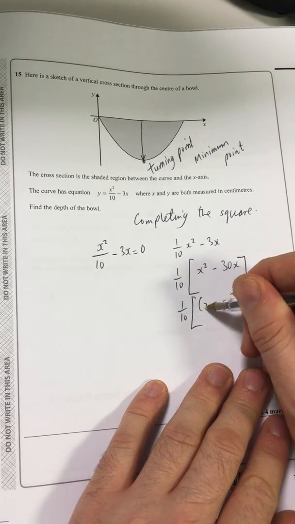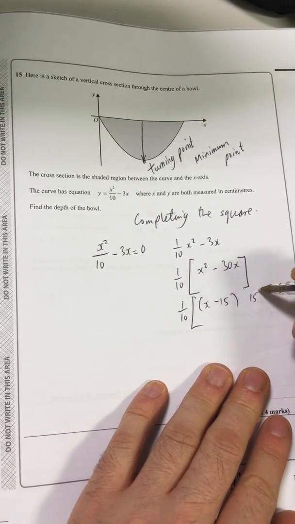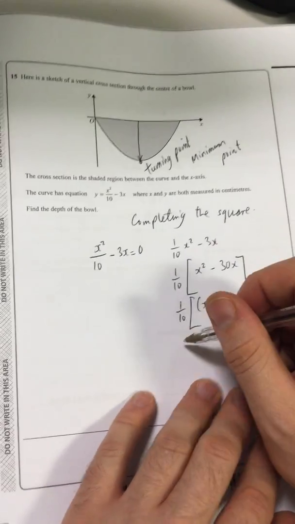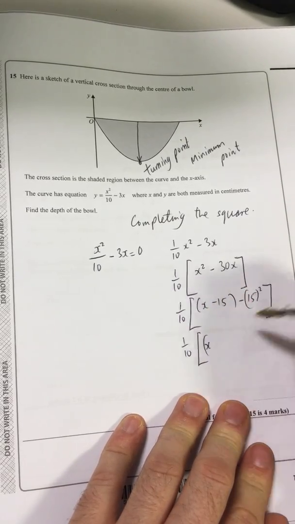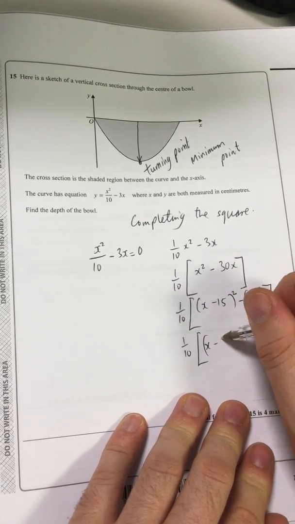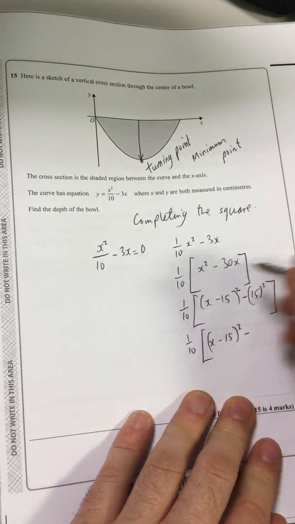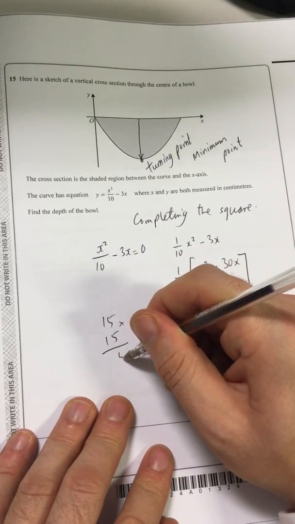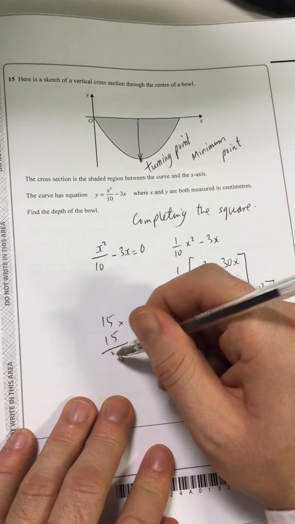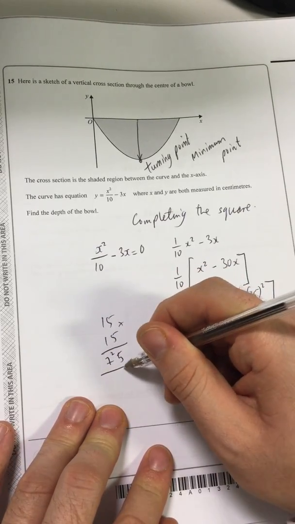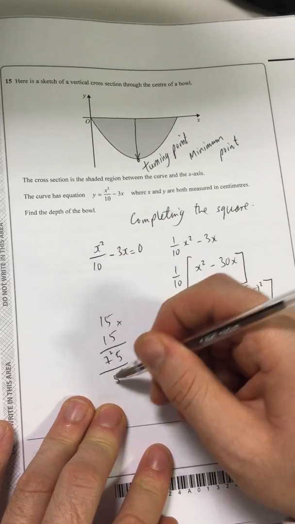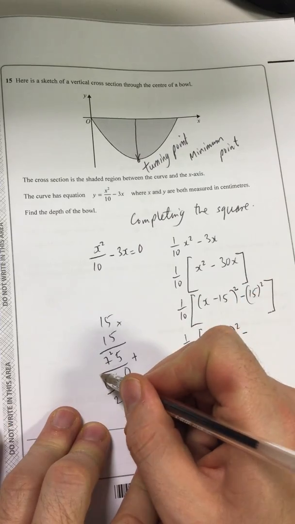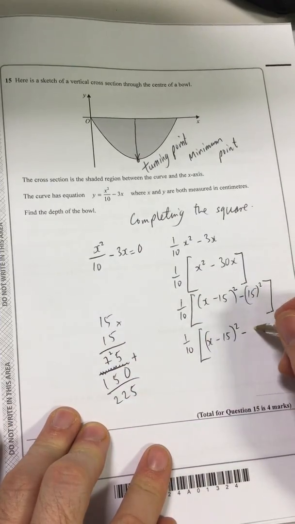So let's complete the square. So halve that value, square it, take it away, and then put the constant term on the end, but there isn't one, so that's it now. So (x minus 15) squared minus 15 times 15. So 5 times 5, 25, carry 2. 5 times 1 is 5, add that is 7, then 1 times that, so it's 225. I don't know why I put this line in the middle here, but that would not normally be there. So 225.